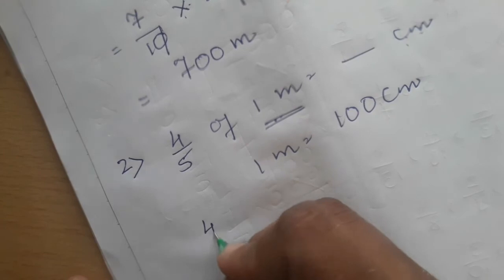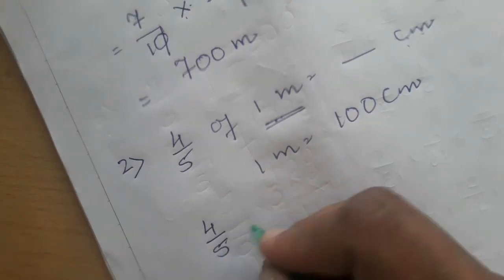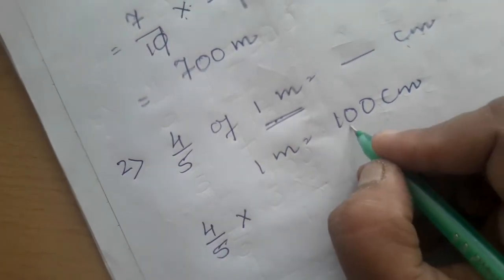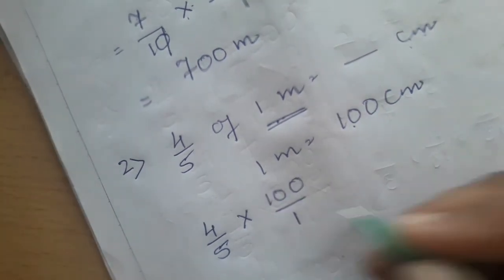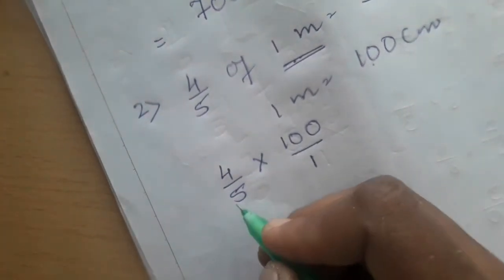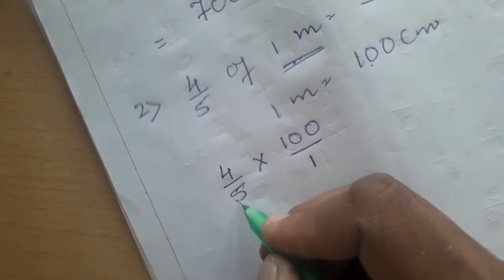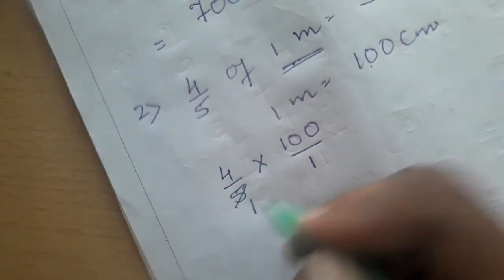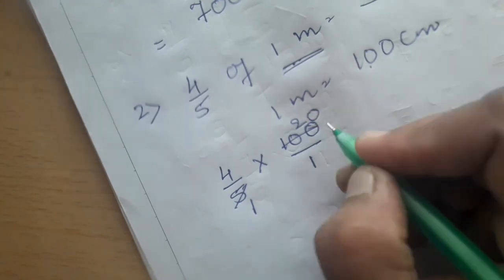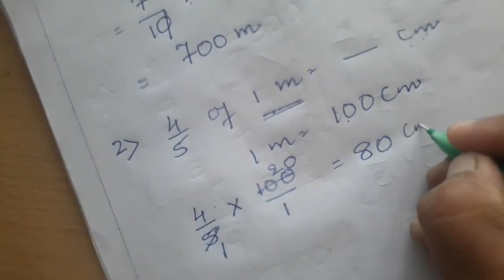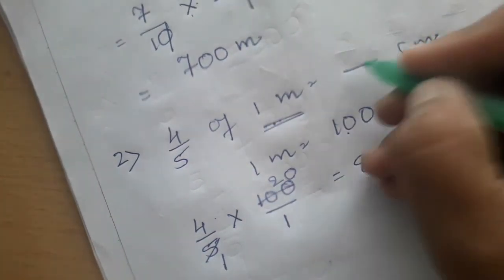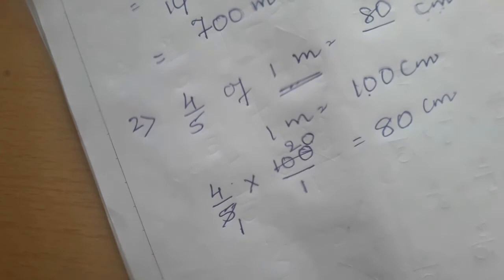Now I shall write it as 4 by 5 of 100 and the denominator is 1. Now you know that 5 twenties are 100, so 4 twenties are 80, and what will be the unit? Centimeter. So fill up the blank as 80 centimeter.